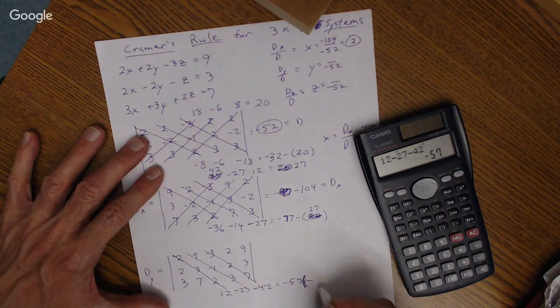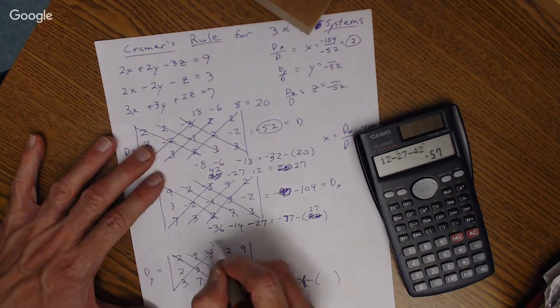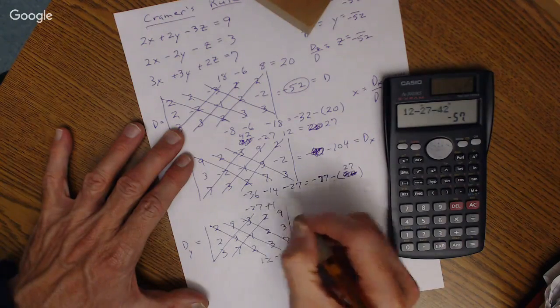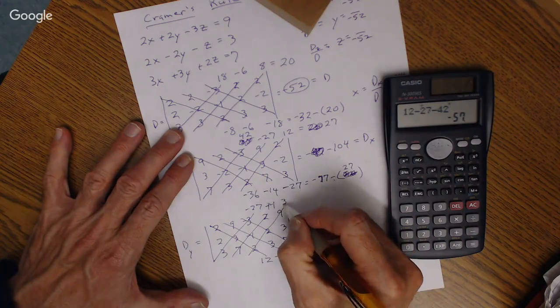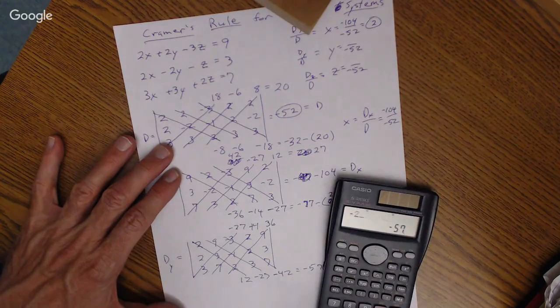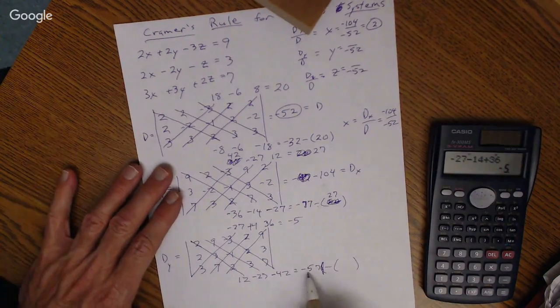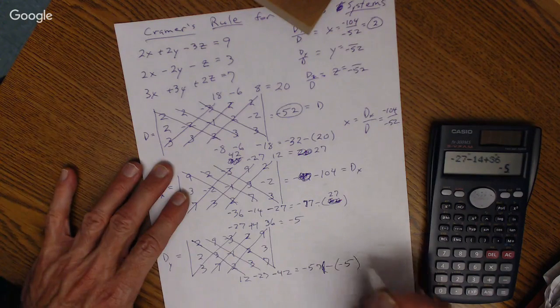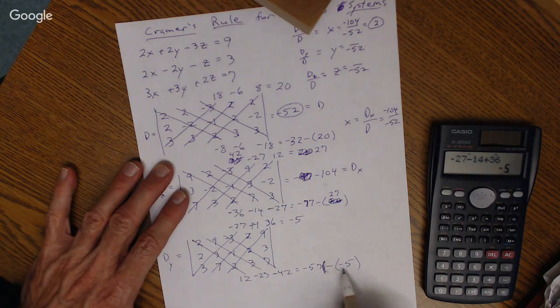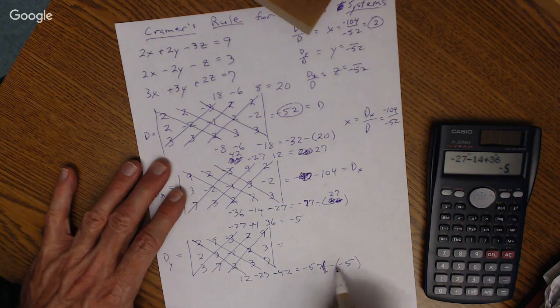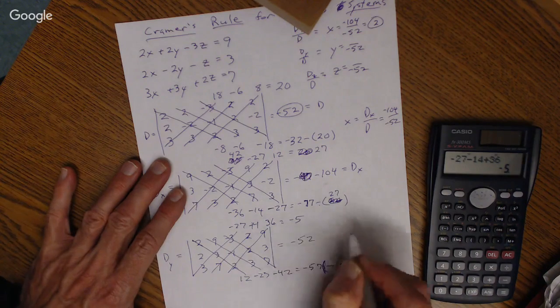Minus the up diagonal. Negative 57 minus the up diagonals. So this is going to be negative 27, negative 14, positive 36. So negative 27 minus 14 plus 36. That's going to be negative 5. So I have negative 57 minus a negative 5. So this is why it's important to write down minus parentheses, and you put a negative in there, and you can see it's going to add. So negative 57 plus 5 is going to be negative 52.